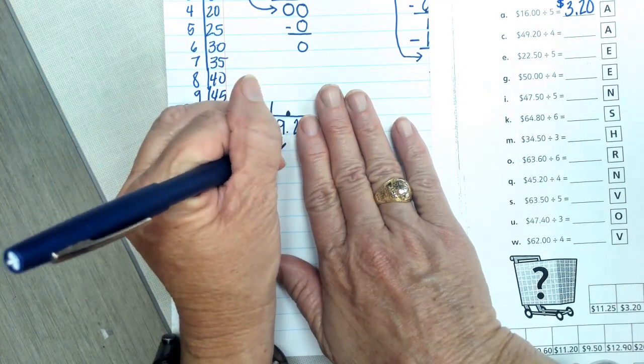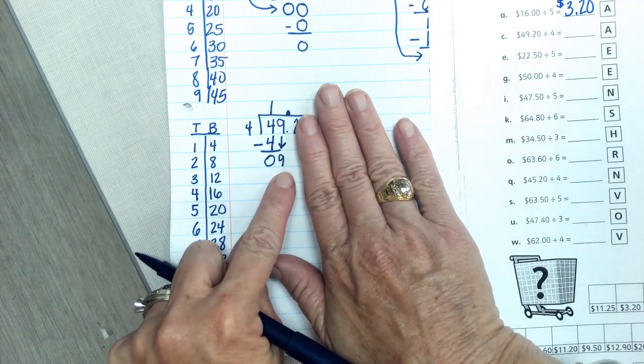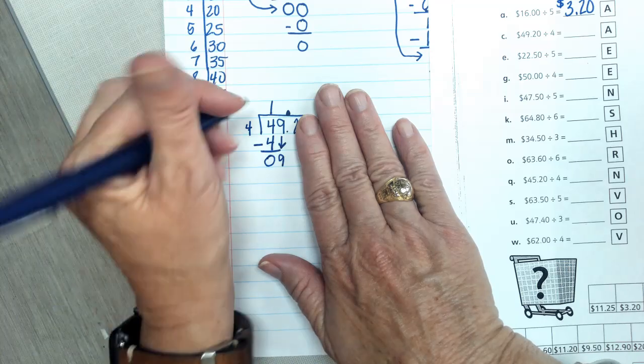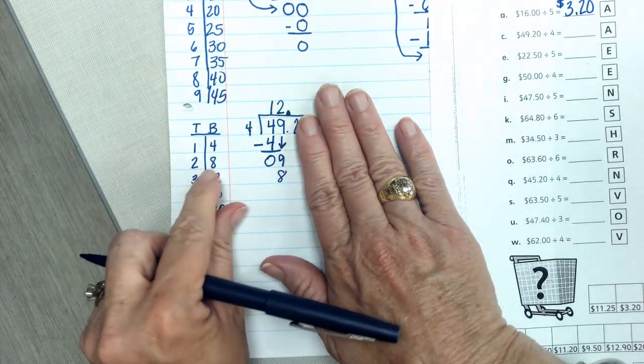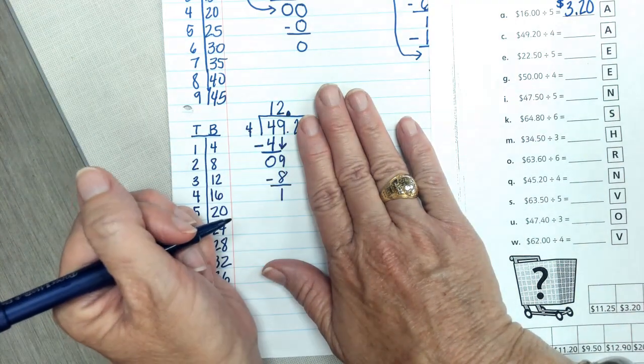Bring down your next number, and I want to know how many groups of 4 will get me to 9. So I'm going to get as close to 9 as possible, so 2 would go on top, and 2 groups of 4 is going to give me the number 8, and 9 minus 8 is going to give me 1.